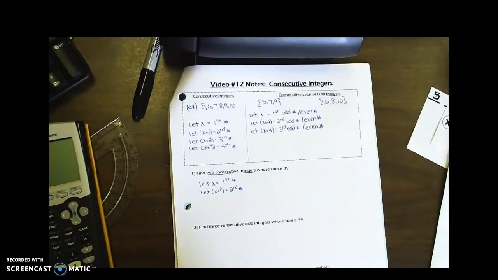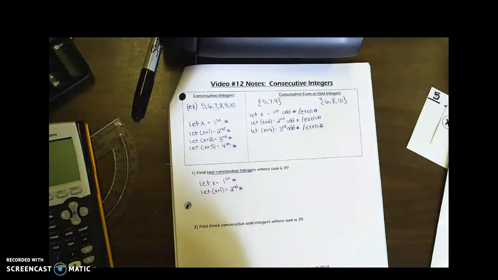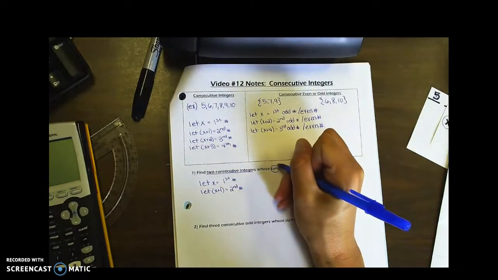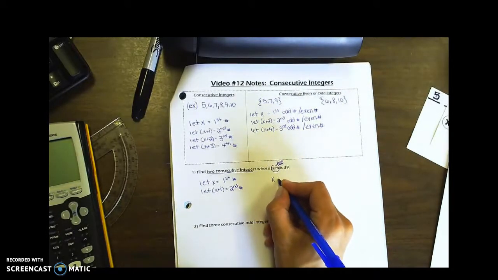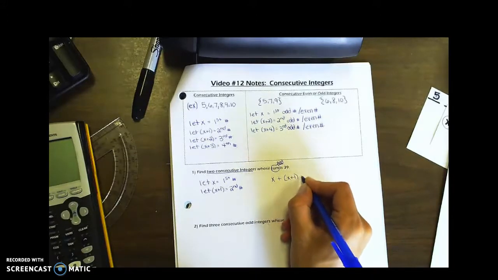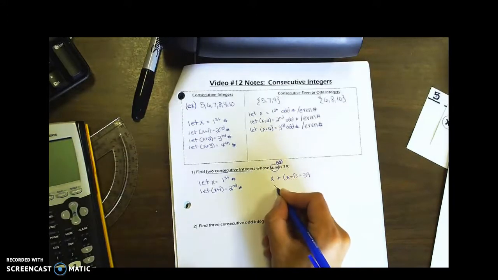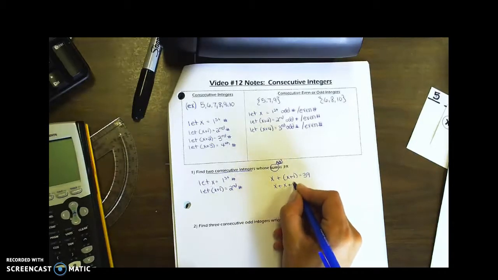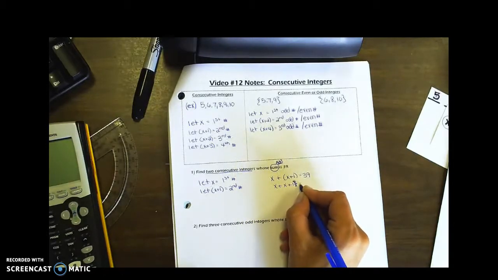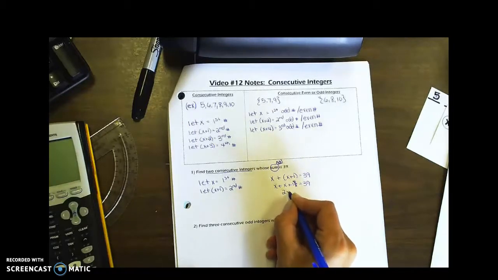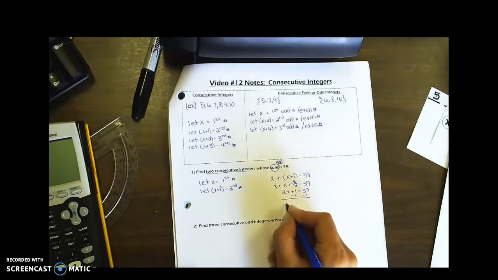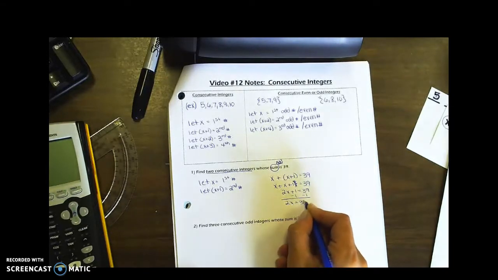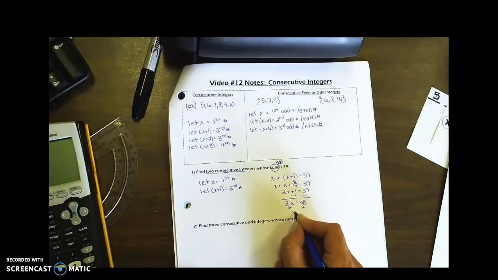Find the key word that helps you set up an equation. And the key word is right here, sum. That means we're going to add them together. So x plus (x plus 1) equals 39. I'm going to distribute to get rid of those parentheses. So 2x plus 1 equals 39. Subtract 1. 2x is equal to 38. Divide by 2. And x is equal to 19.